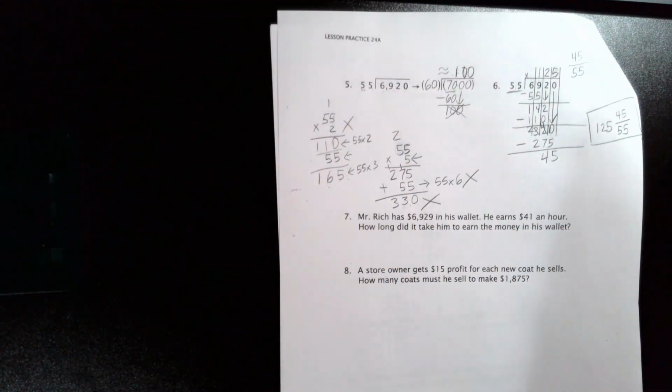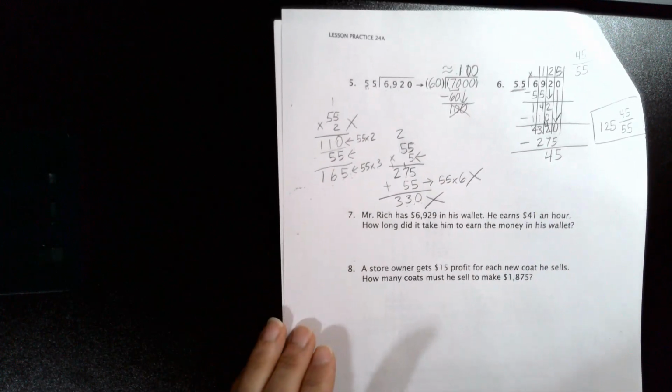Let me see. This is kind of glaring on my sheet. Let me make sure.